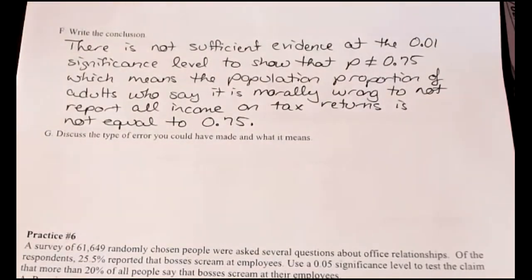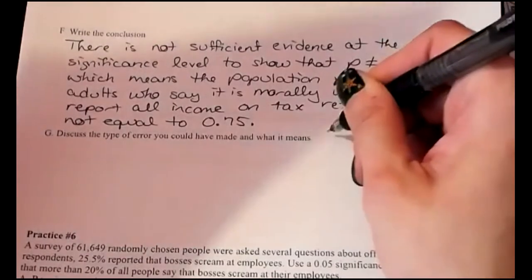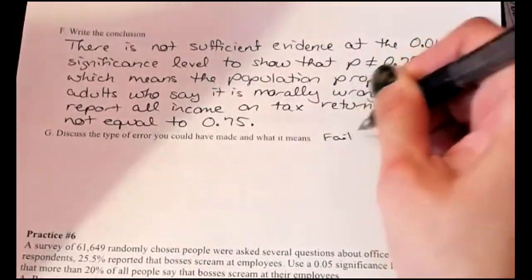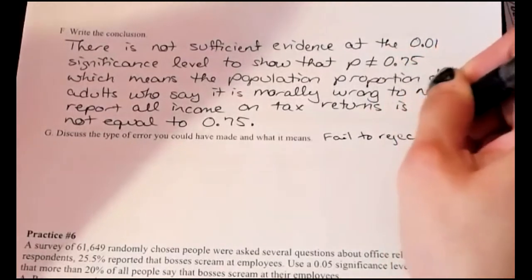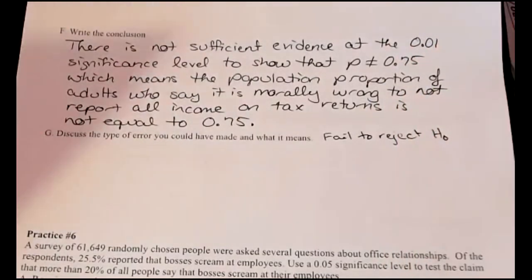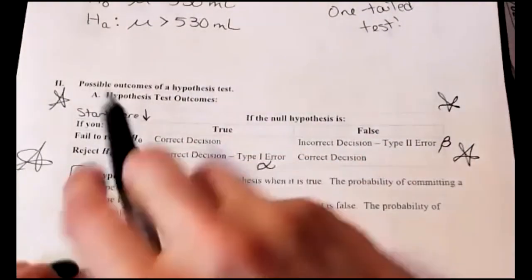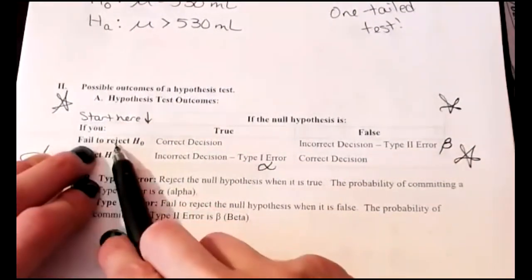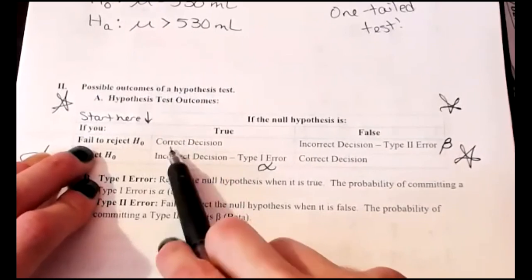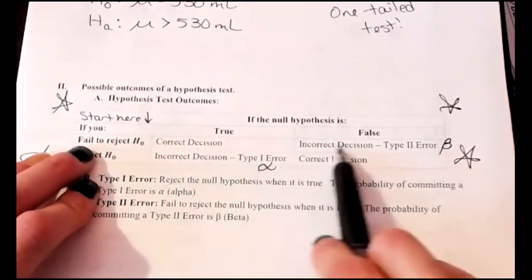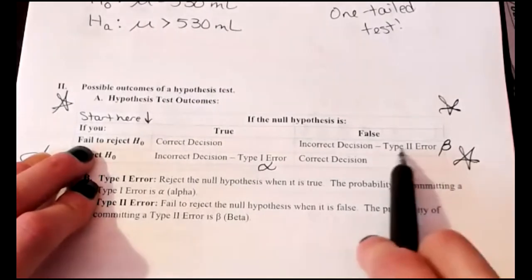Then we have to make a decision in this case in terms of what kind of error we could have made. Go back to page 4. Remember, our decision was to fail to reject the null. I think that's going to be helpful. So because we failed to reject the null, let's go to our table. Start here. If we failed to reject the null, we could have made the correct decision, or we could have made a type 2 error.